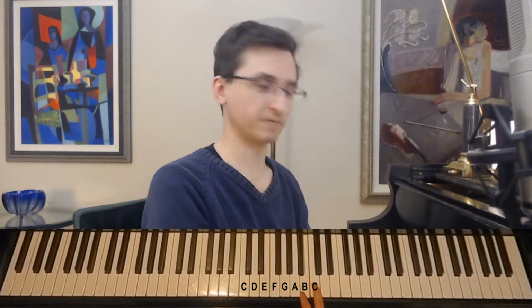The rest of our pattern is three whole steps and a half step. So from F, we'll have a whole step to G, from G, a whole step to A, and from A, another whole step to B, before finally the half step from B to C. If you noticed, we hit only white keys.